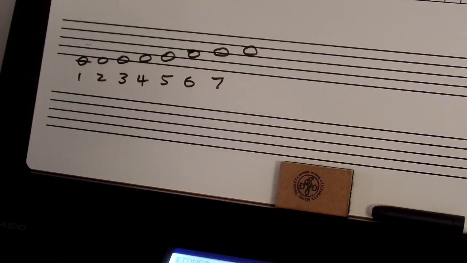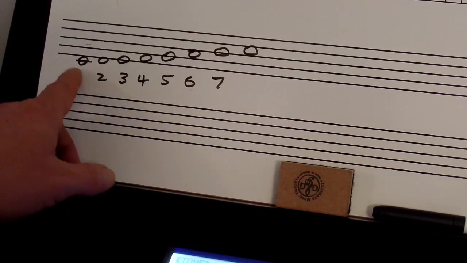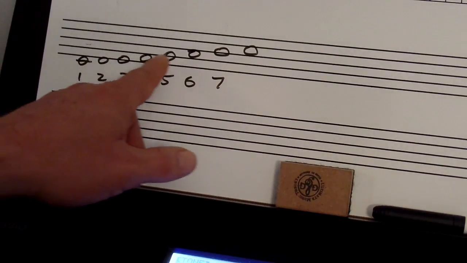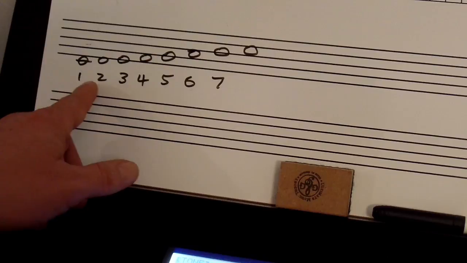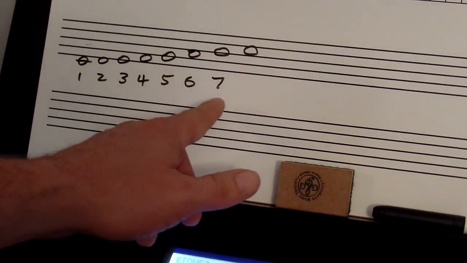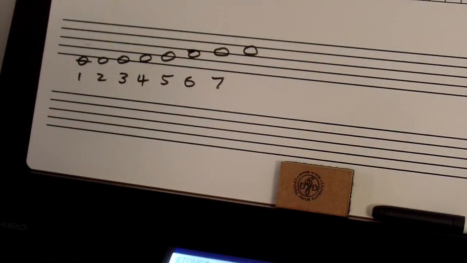We're going to talk about how musicians communicate with numbers, and you can see that I have the majors. This is the C major scale, from C to shining C, and I've assigned numbers to these, and this is what musicians do.